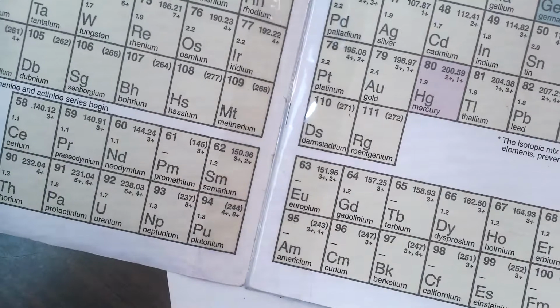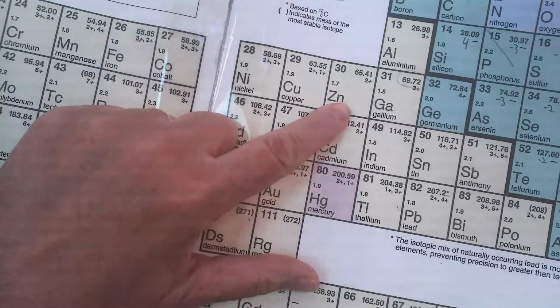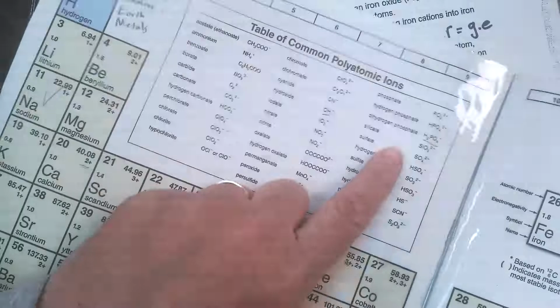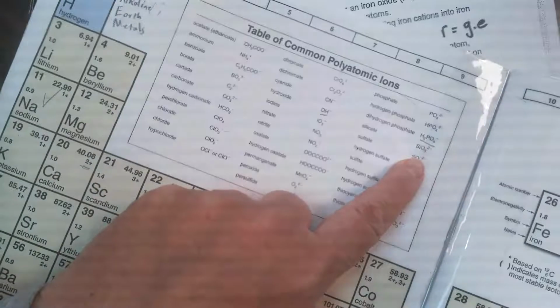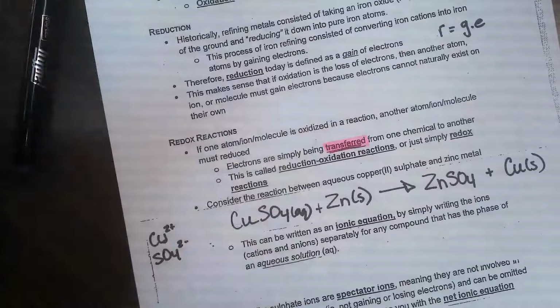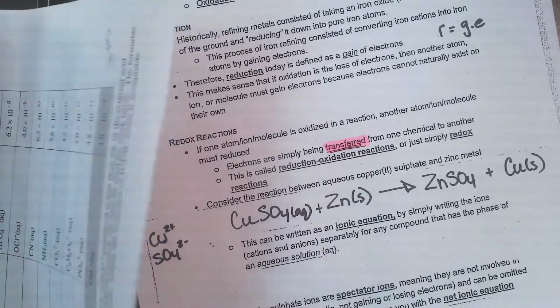That's okay. You have a data booklet. When I look at zinc, zinc has a 2 plus charge. Sulfate has a 2 minus charge. 2 plus and 2 minus give me a net charge of 0. But I don't remember what state zinc sulfate should be in.